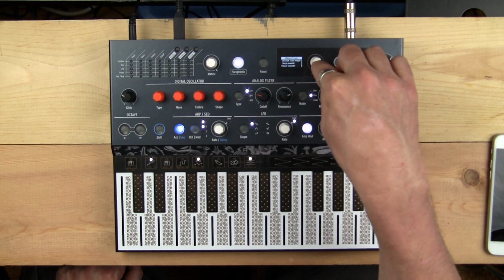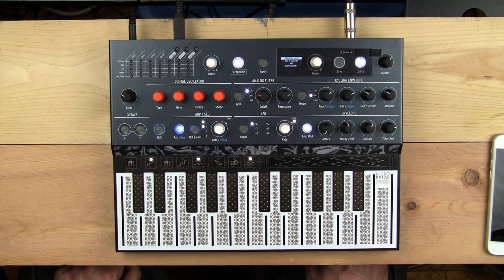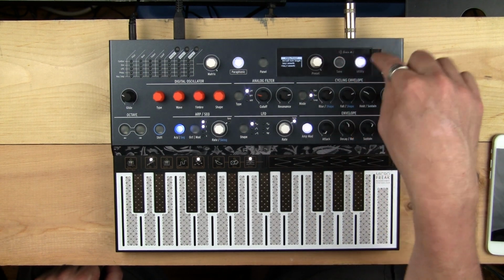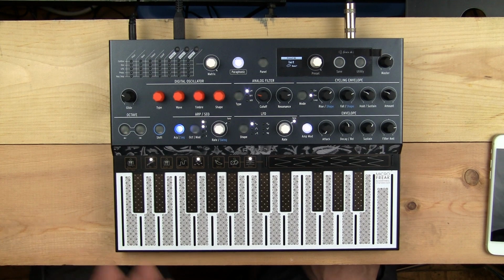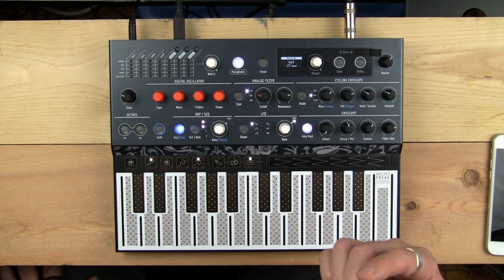Let's try smoothing 2. I guess you can do this while it's playing. So that is one way to record a sequence.